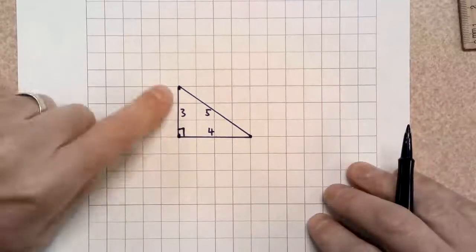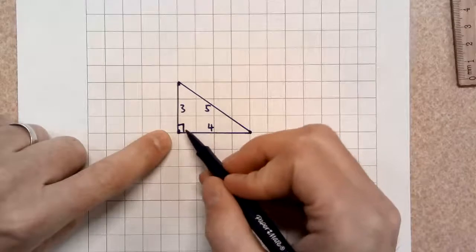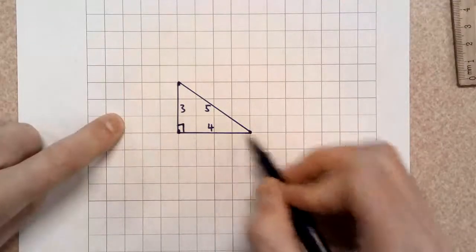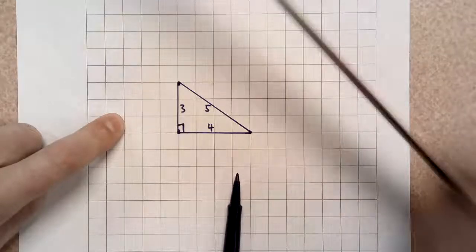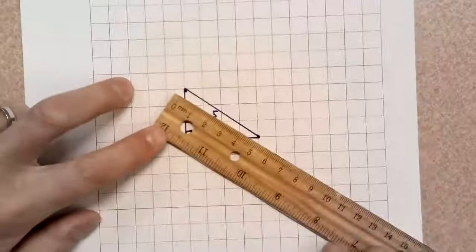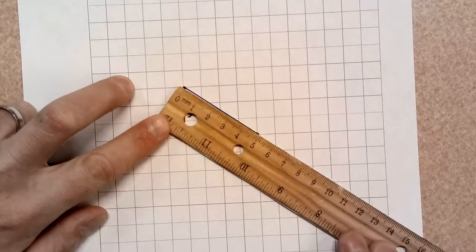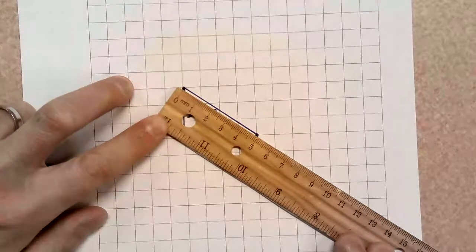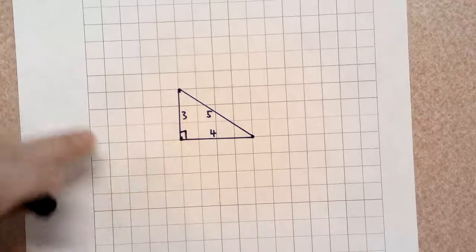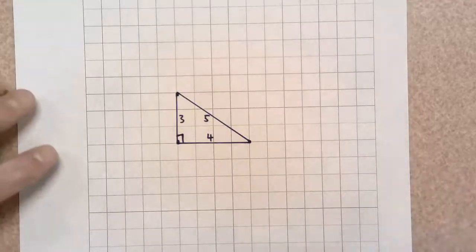So I went ahead and this is 3 units, or 3 centimeters actually, specifically 4 centimeters, which I can see just by counting. And then the third side, I went ahead and actually measured it to make sure, because it's hard to see because it's diagonal, but you can see here if I line it up right, it's 5 centimeters. So it's a 3, 4, 5 triangle there.